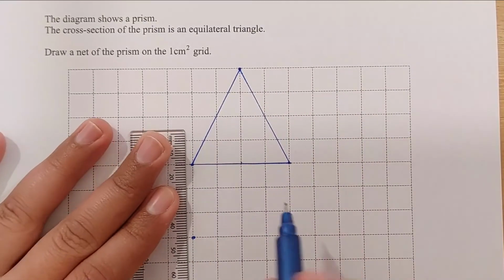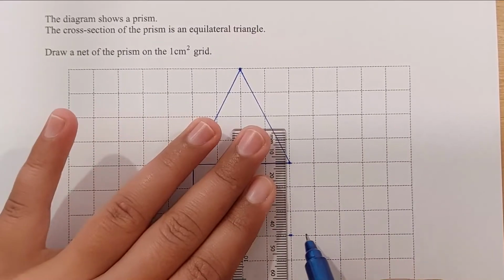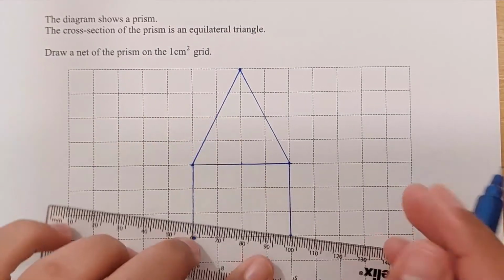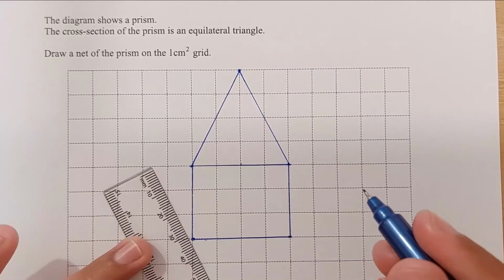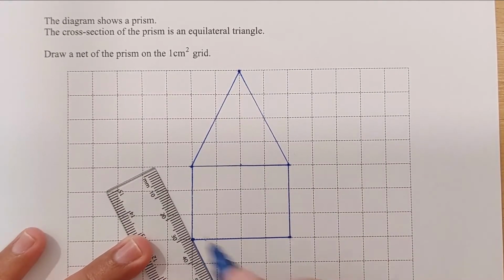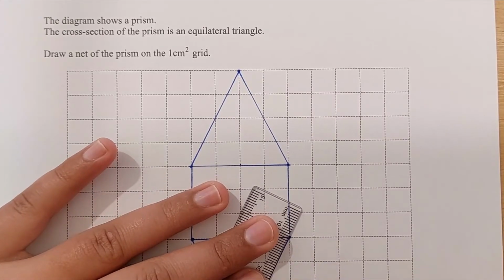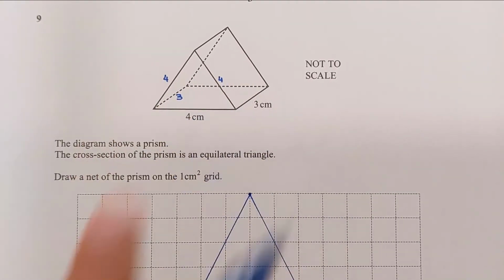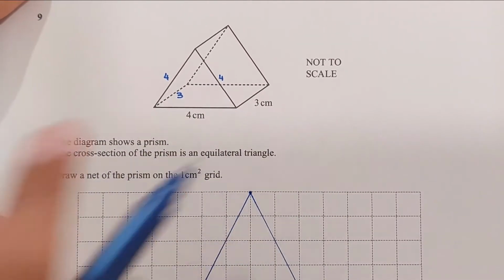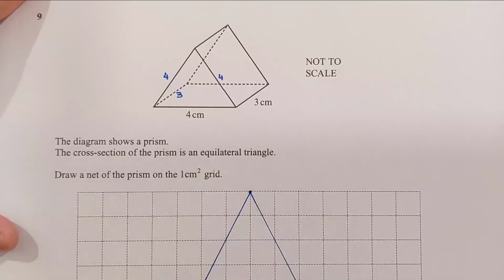Okay, this is a base of the prism, the rectangle 4 by 3, and this is the back side of the prism, again a triangle. Now the left side and the right side. These 2 sides are left, right? Again these are the rectangles 4 by 3.